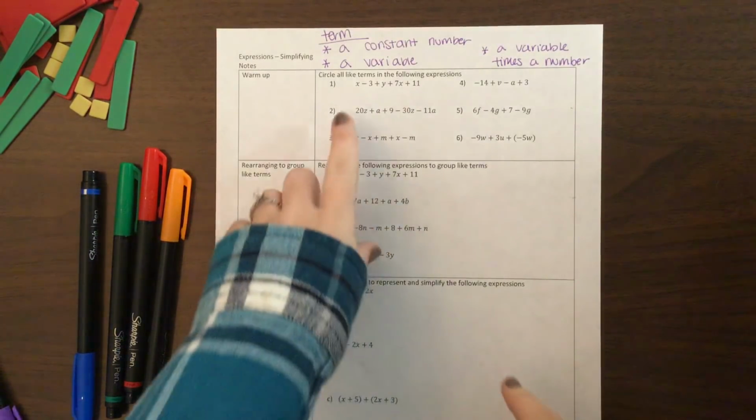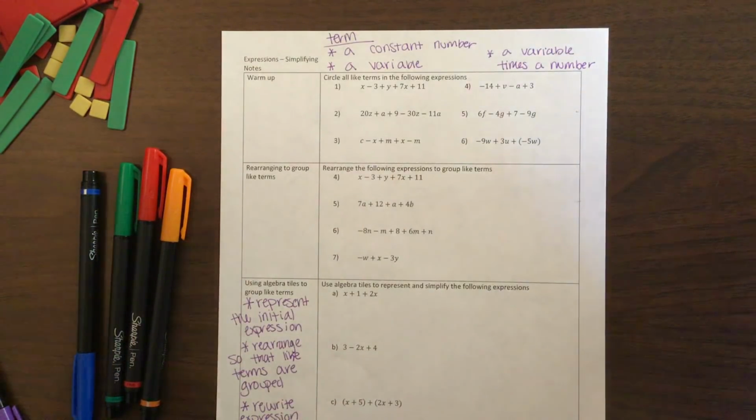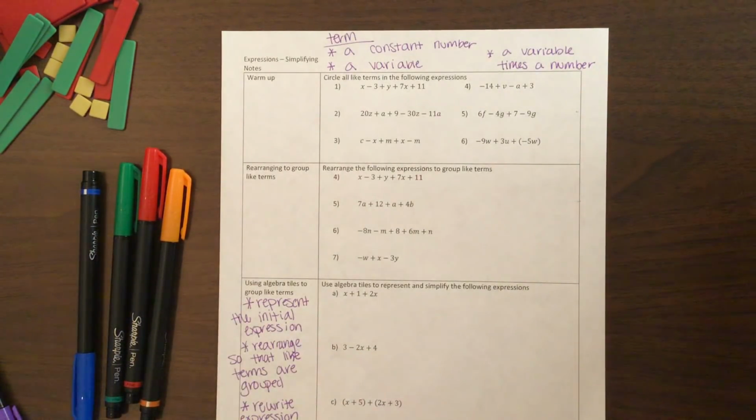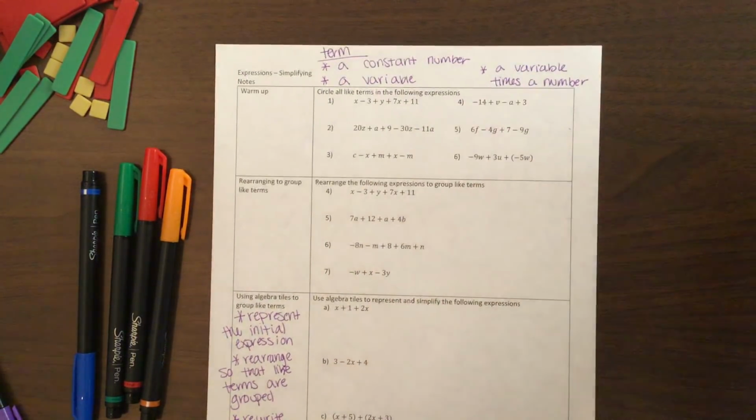A term can also be a variable, like x, y, r, s, t, q, p, whatever letter you wish. Then the last thing it can be is a variable times a number, like 2x, 5x, 3x. We should be a little bit familiar with those, things like variables. Maybe we just didn't have a name for them before.